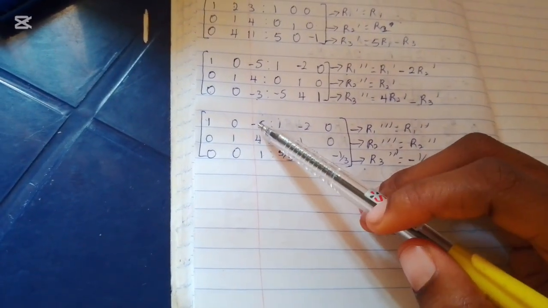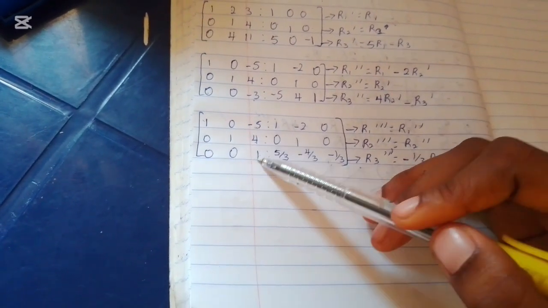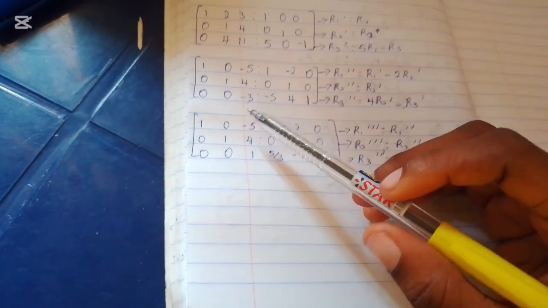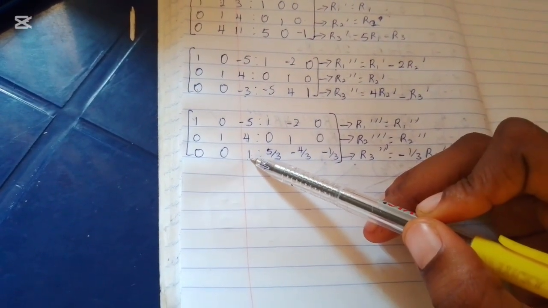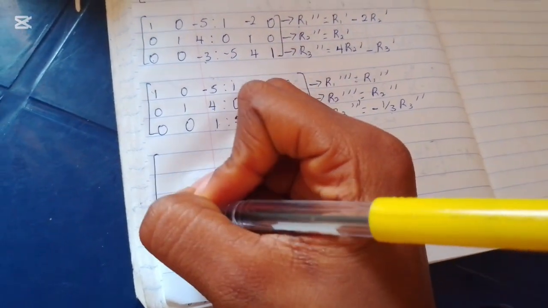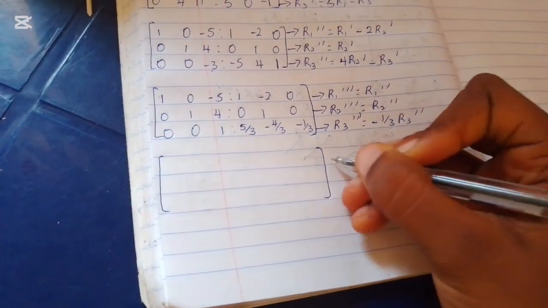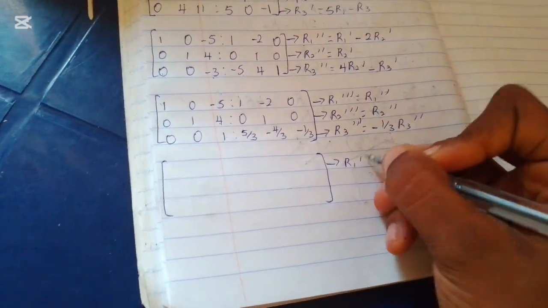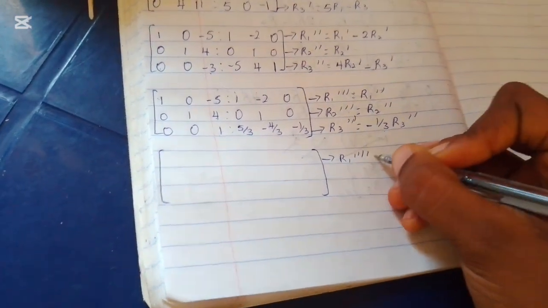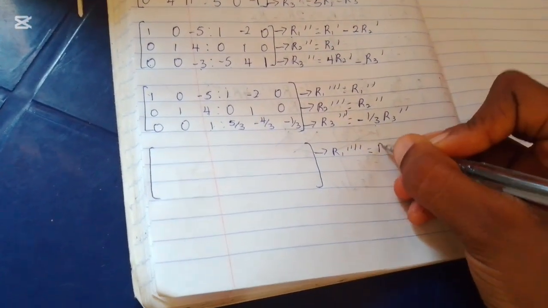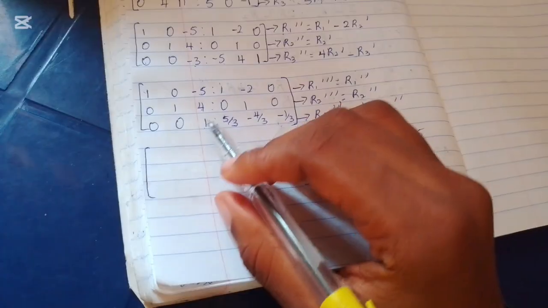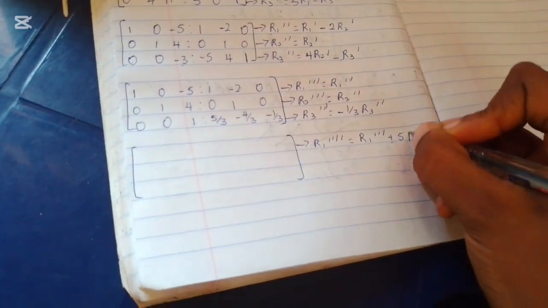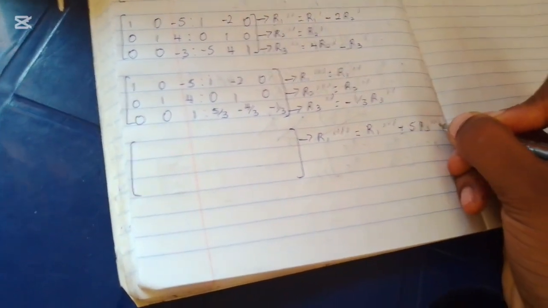The only way it won't affect is if you do this plus this. Okay, so what we're going to do is that we are doing negative 5 plus 5 here. So what I mean is that our row 1 now, that is row 1 prime prime prime prime, will be row 1 prime prime prime plus 5 times this, that is plus 5 times row 3 prime prime prime.